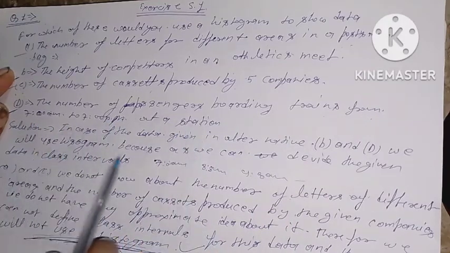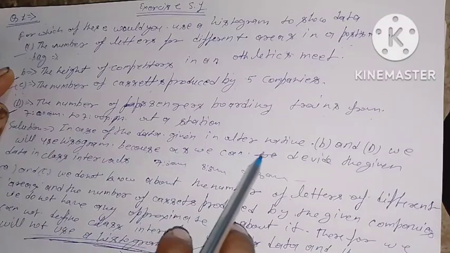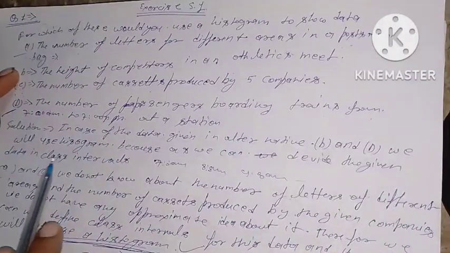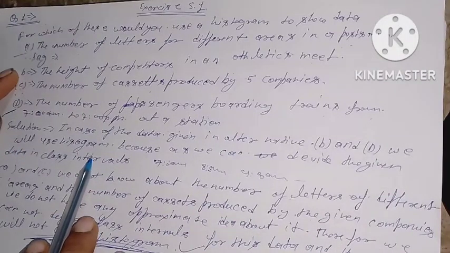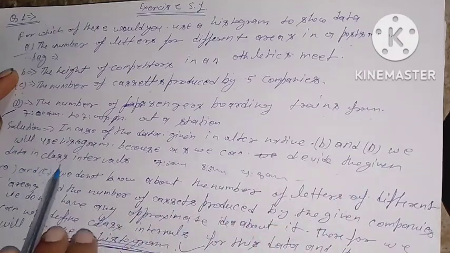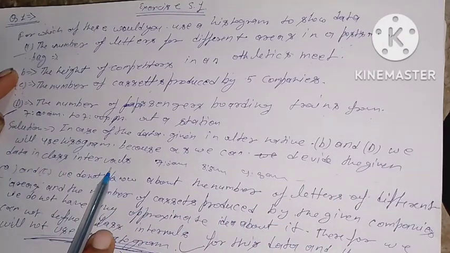We will use a histogram because we can divide the given data into class intervals.